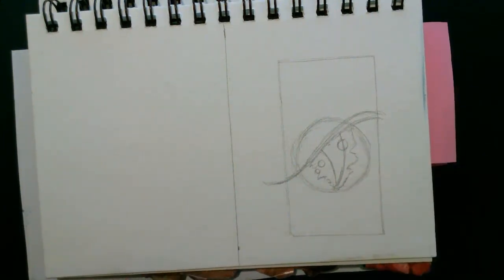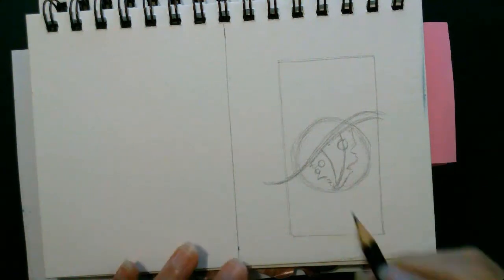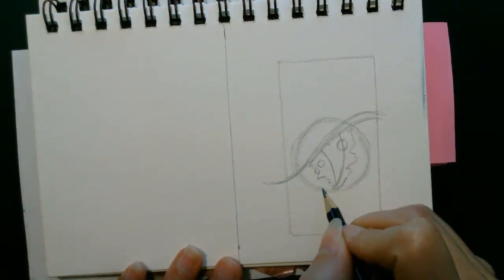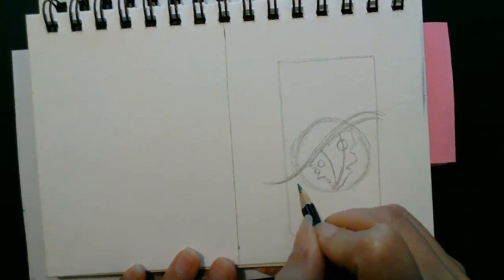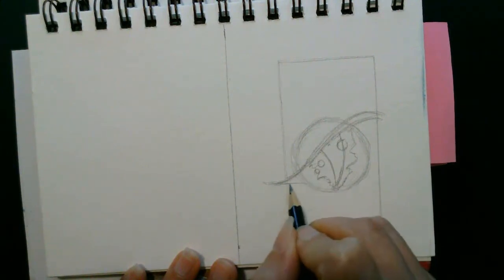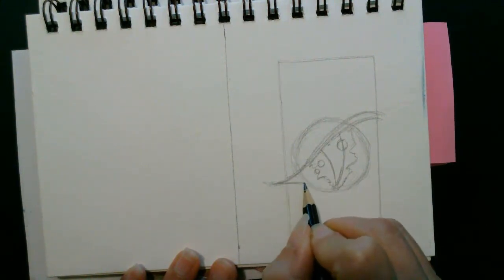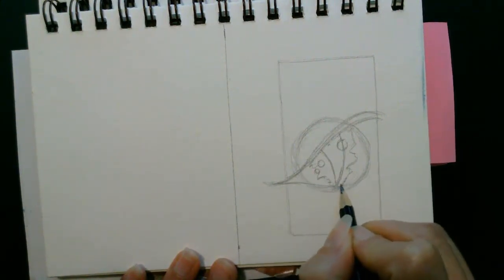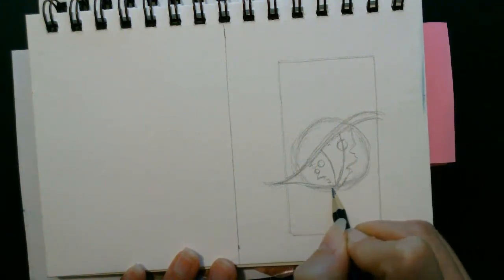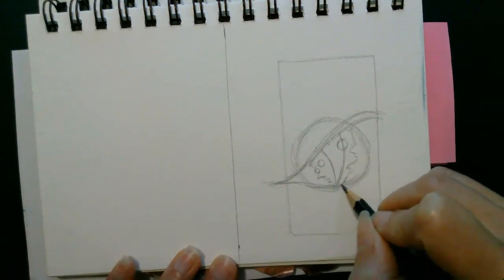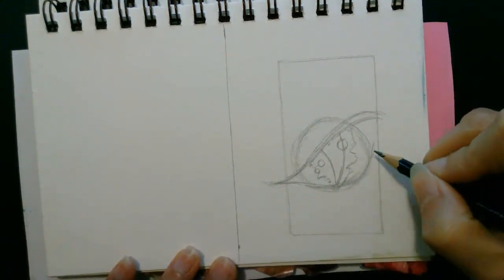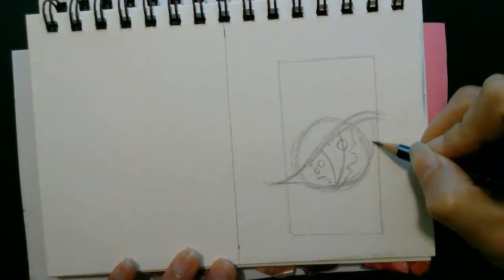Okay, so the next thing I'm going to do is come below here and put a line in that's going to help guide me through my drawing. So I'm going to start here, come down, maybe cut off just a little bit of the bottom of the eye, and it's going to come back up, and it's going to curve up into here.